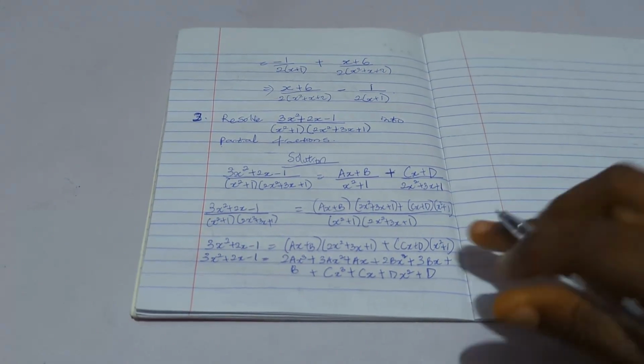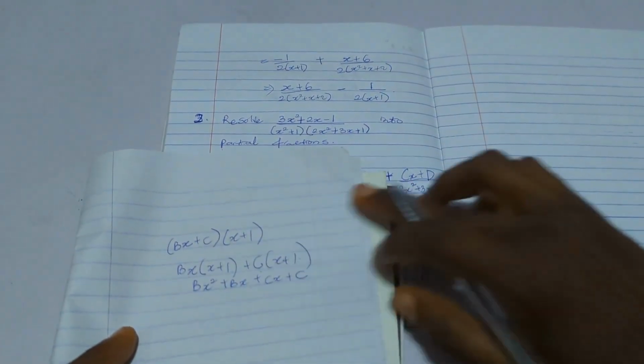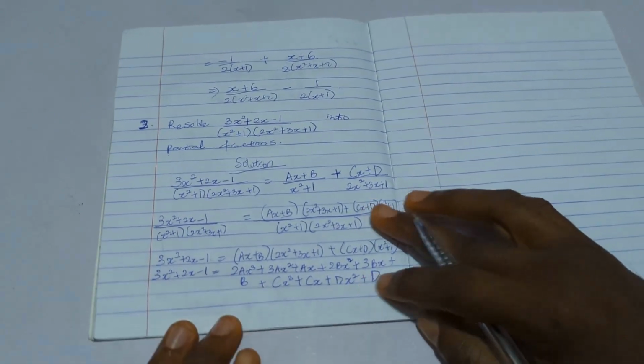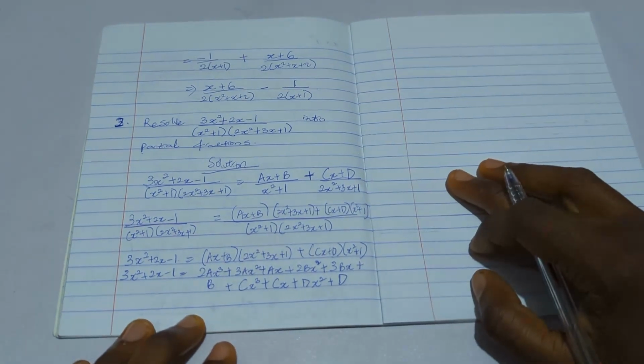So personally, I prefer to actually go out and expand things on my own, but you could also do it like this in the middle of your work, step by step like that, but just ensure you are doing the right thing.